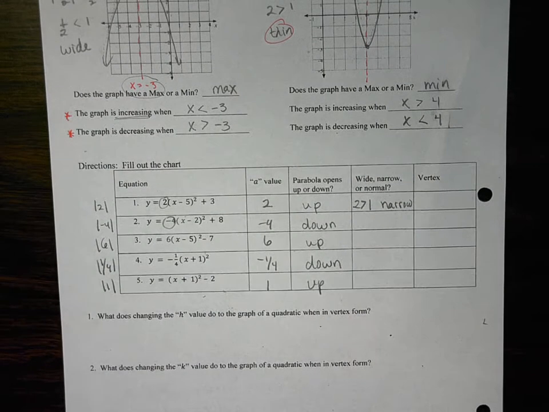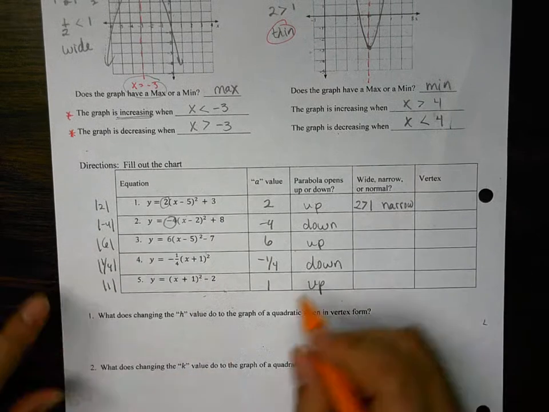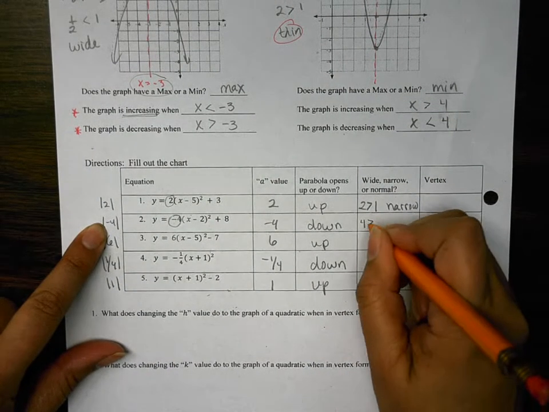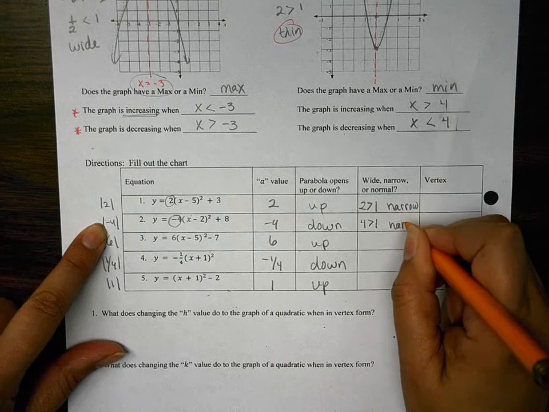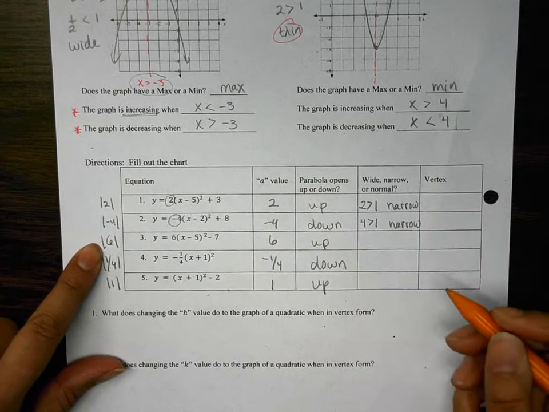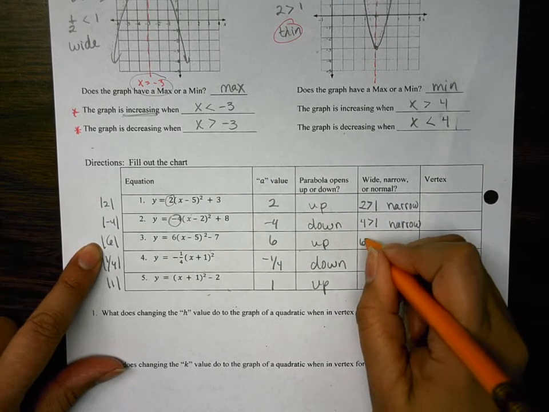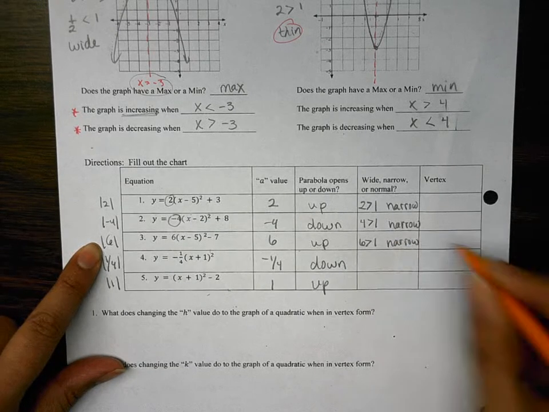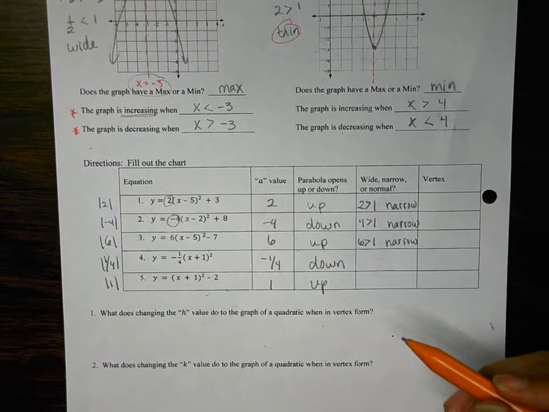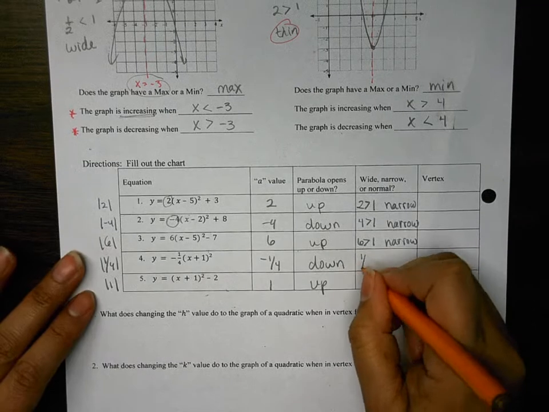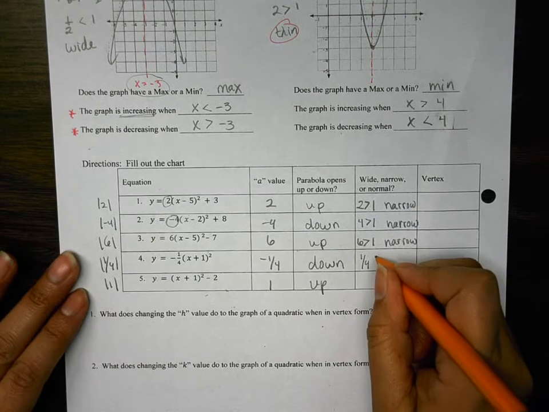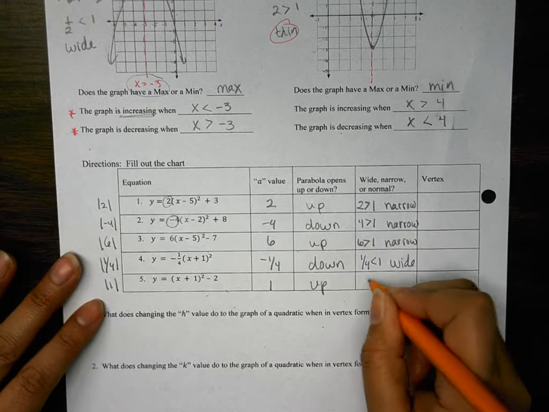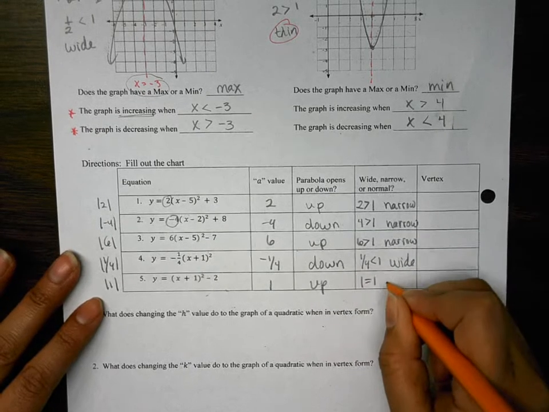Okay, next one. What's the absolute value of negative 4? 4. And 4 is bigger than 1. Is that also narrow? Narrow. And next one, absolute value of 6 is 6. Is that also narrow? Yes. And 1/4. What's the absolute value of 1/4? 1/4. And that is equal to 1 or smaller? So that is what? Wide. And the last one, 1 is equal to 1. We call that what? Normal.